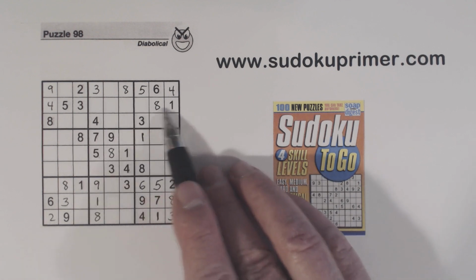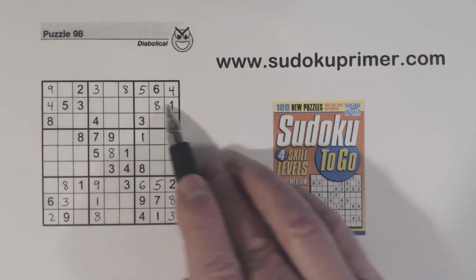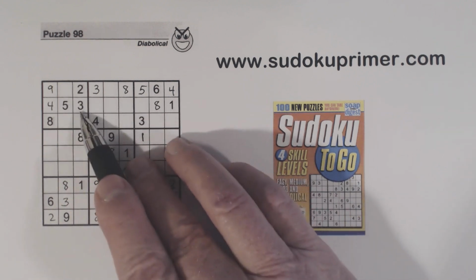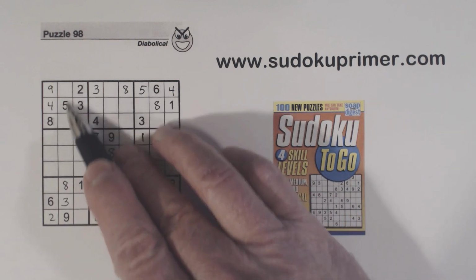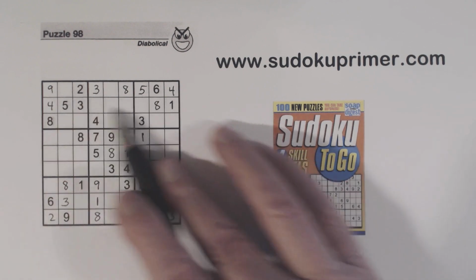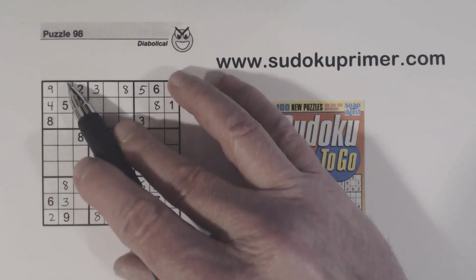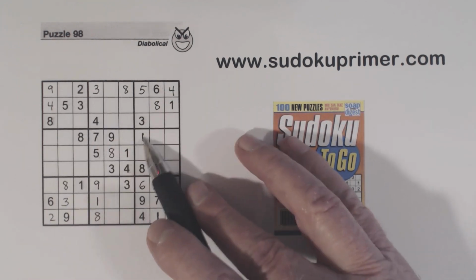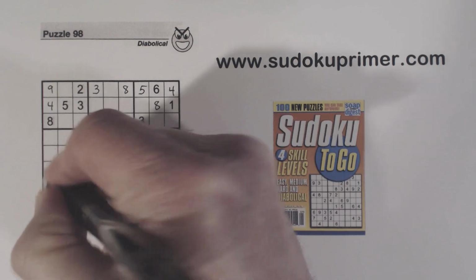All right, and we've got a 1 here and a gate pattern here. Oh, I'm sorry, that's not a gate pattern. Ignore that. But we've got a 1 here and a 1 here, so we have ghost 1s there. So one of these is a 1, so we can fill that in right there.